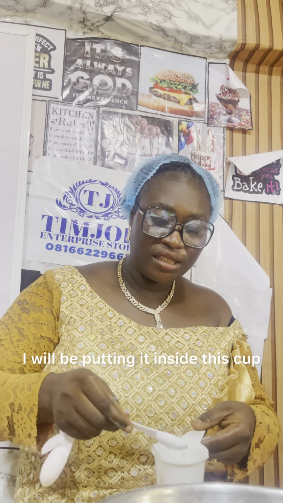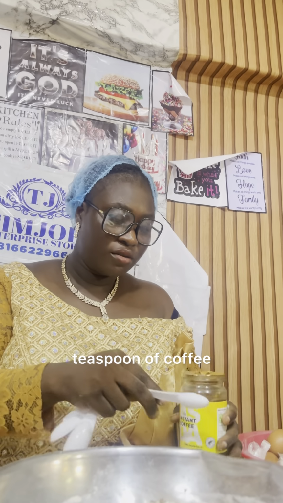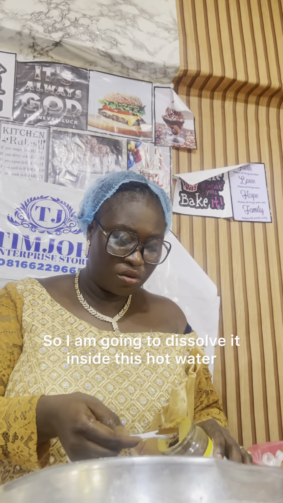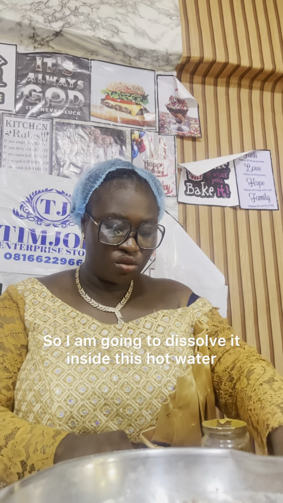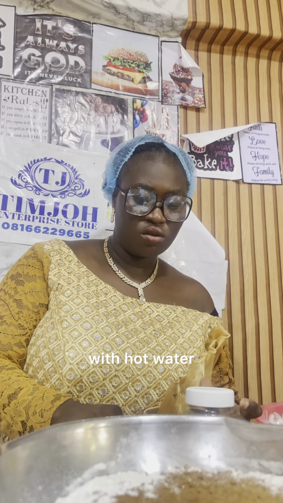I will be putting it inside this cup. Then I need 1 teaspoon of coffee. So I'm going to dissolve it inside this hot water.